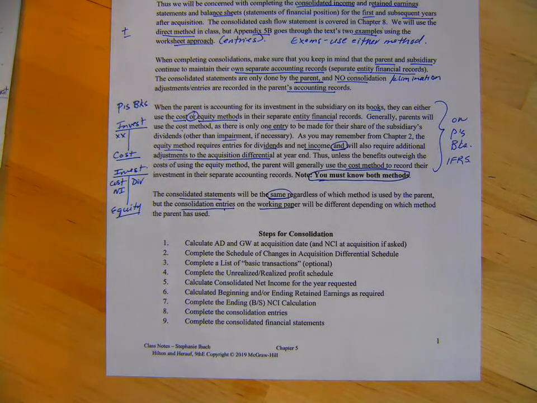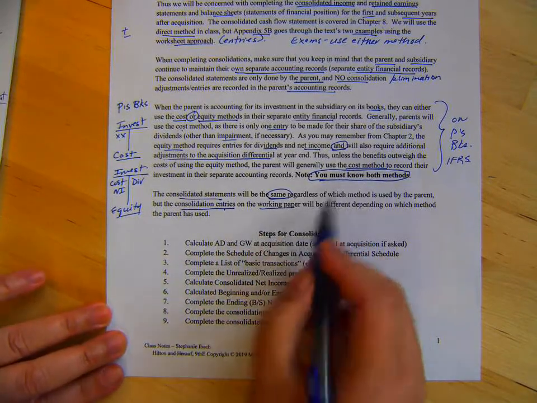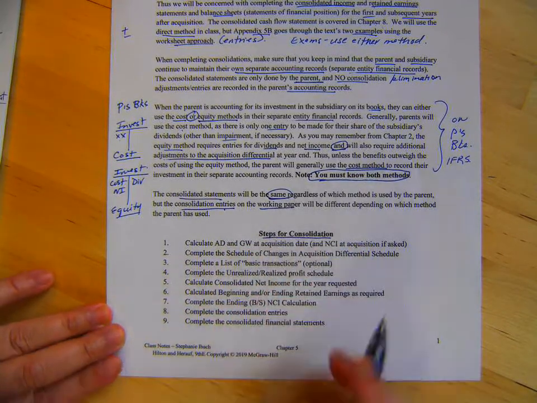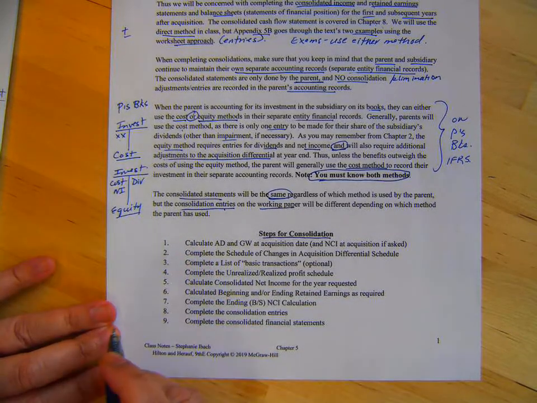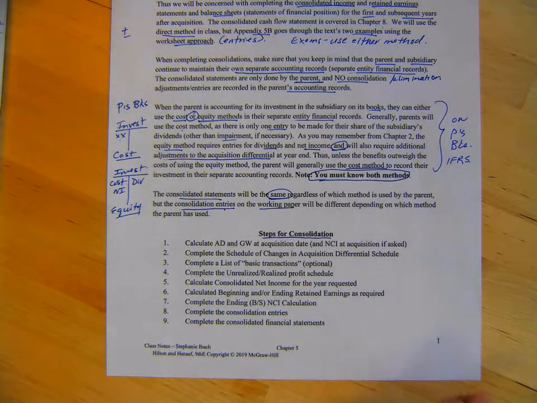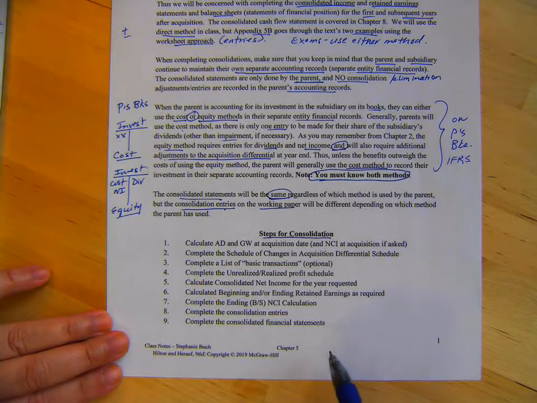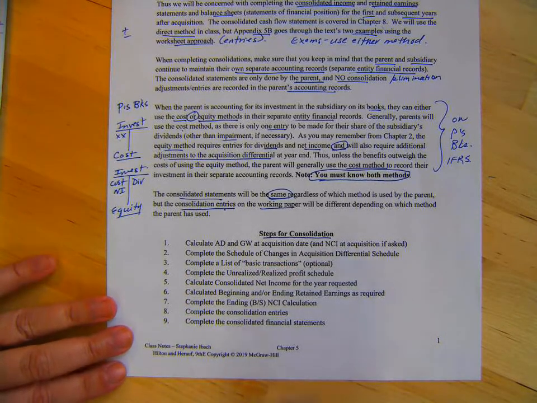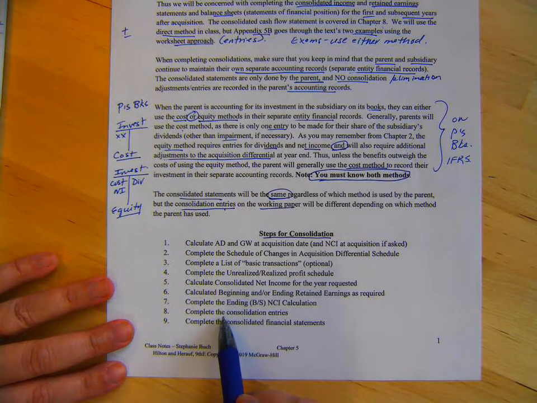Now, this is in your text, I just copied it here. The steps for consolidation. Now, you don't have to memorize them, but a lot of questions don't tell you these steps, but these are the kind of things you have to do regardless of the question. So your problems might just say complete the consolidated financial statement. Well, in order to get there, you've got to do most of this.